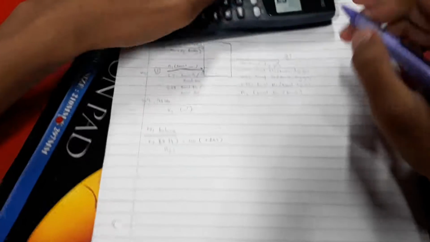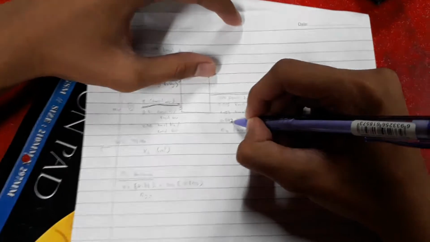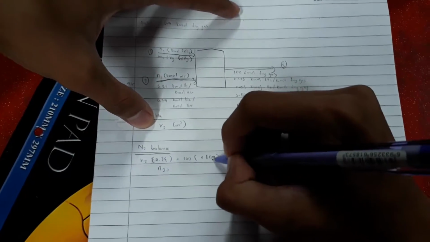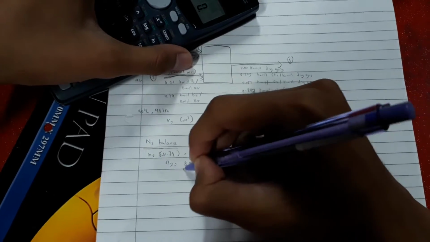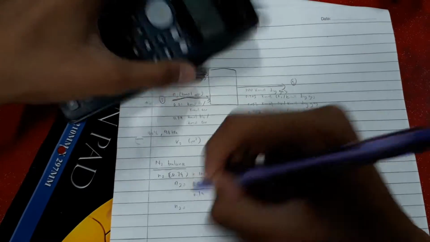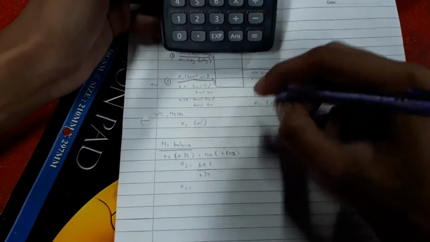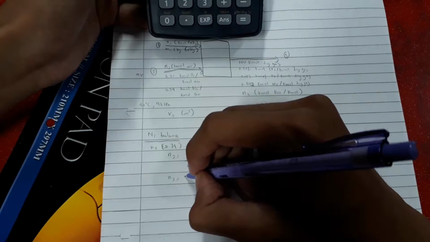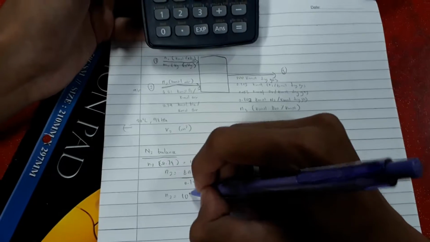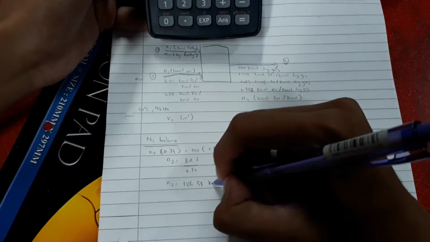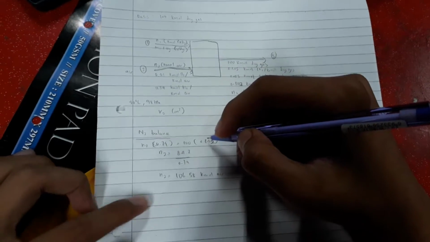I'm sorry, the information is supposed to be 0.842, not 0.843, so we change the value. The moles of air that enter this process unit are 106.58 kilomole air. So we know the value of N2.